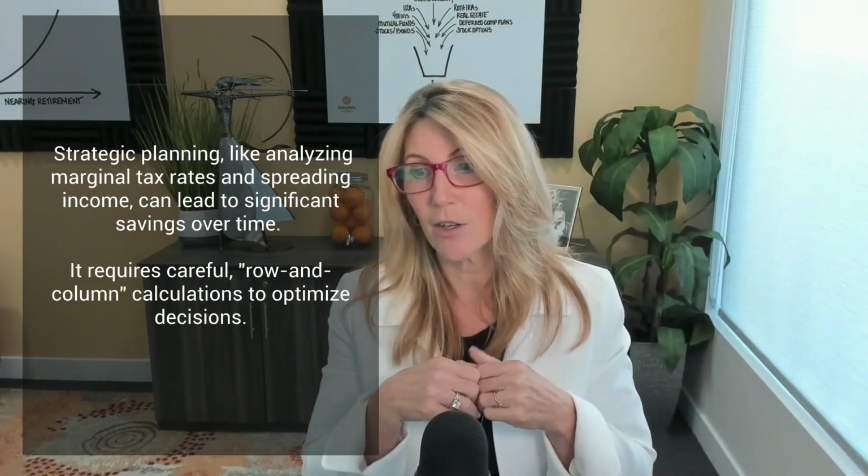But that's a case of someone who needs to look at just the marginal rates and look at what strategies could help him save tax by spreading this transaction over a few tax years. So there's all kinds of column and row types of math that needs to be done to figure these things out. So what's the actionable advice for someone, since it sounds like it would be difficult to do on your own? You might need a trusted, competent advisor to help you through this.